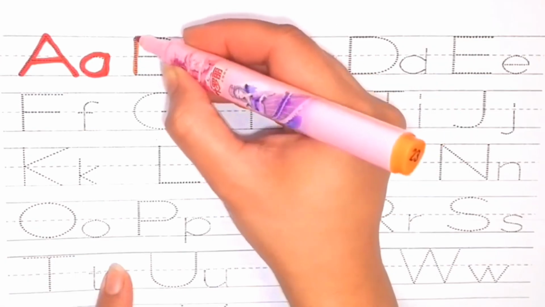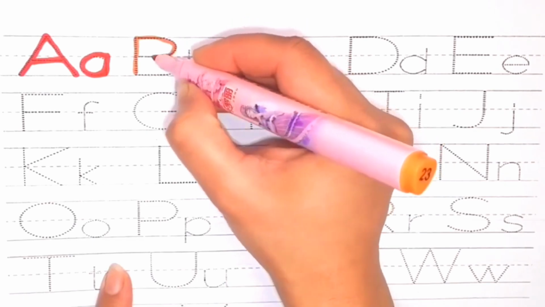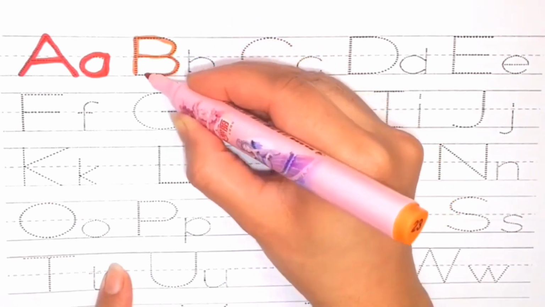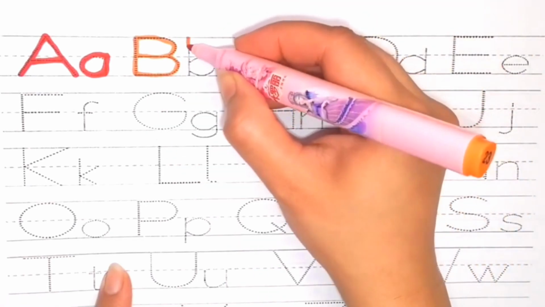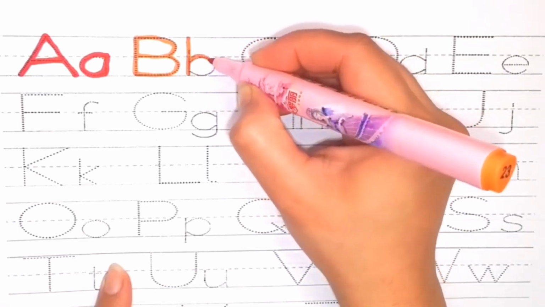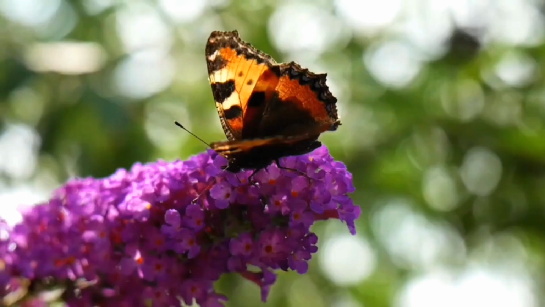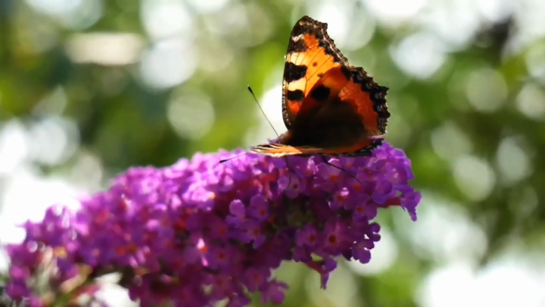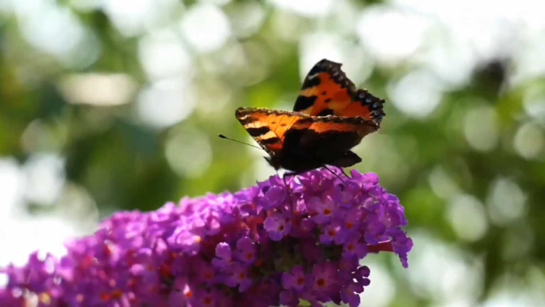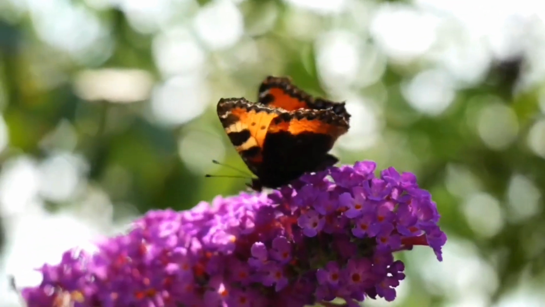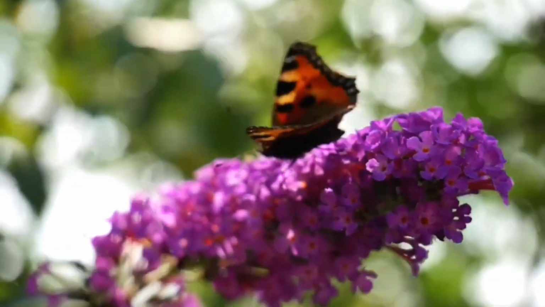B. Capital B. Small b. B for butterfly. A butterfly is a colorful insect that flies from flower to flower.